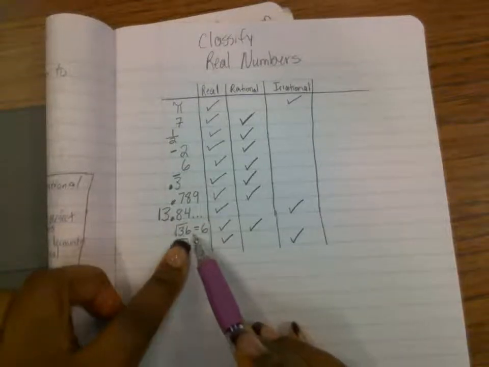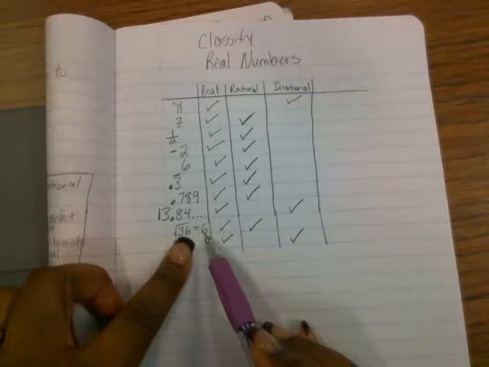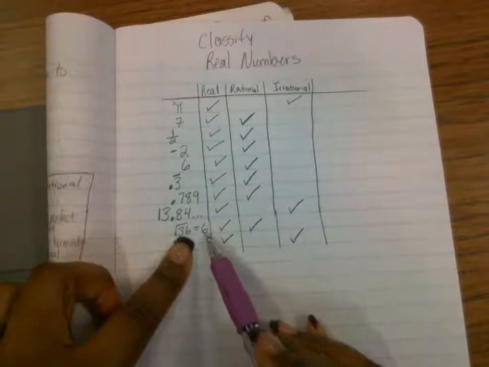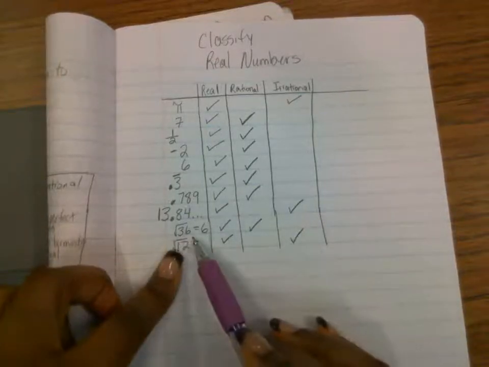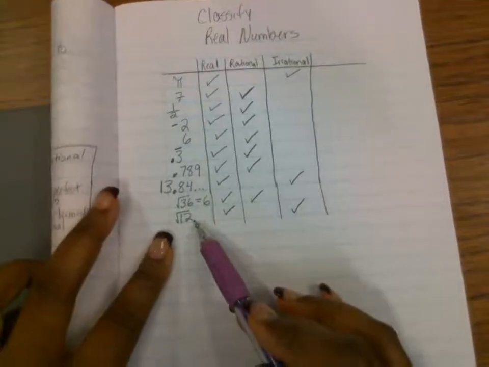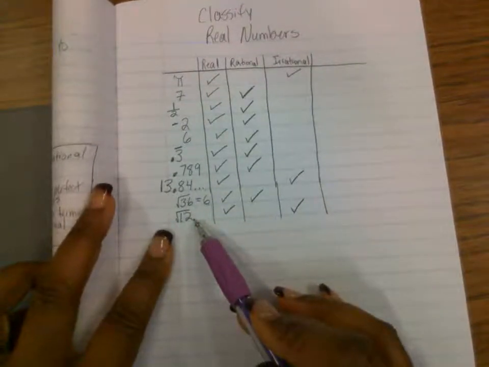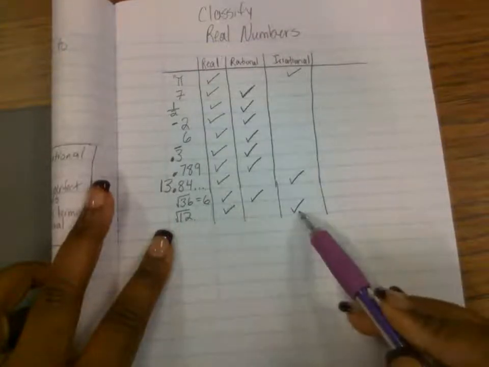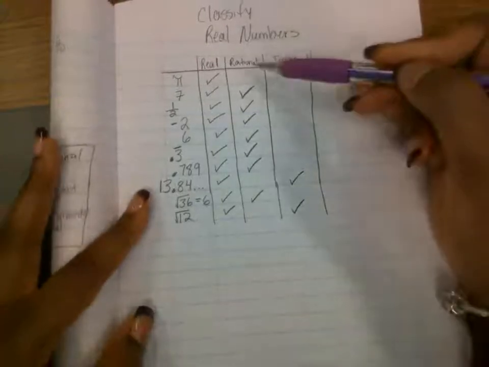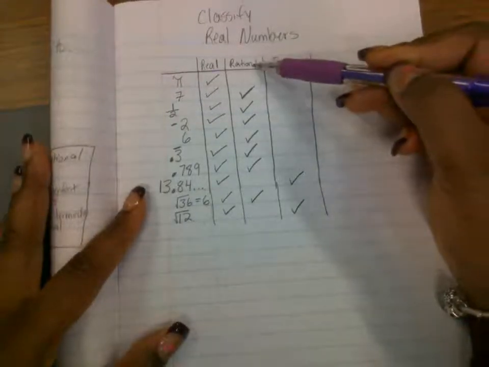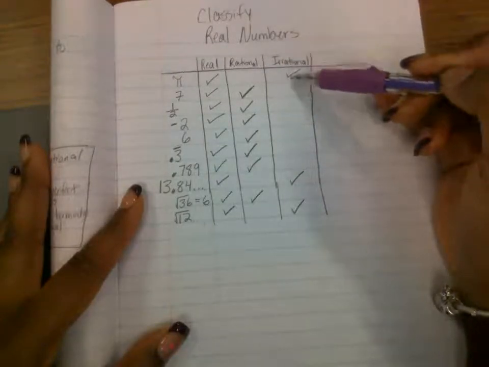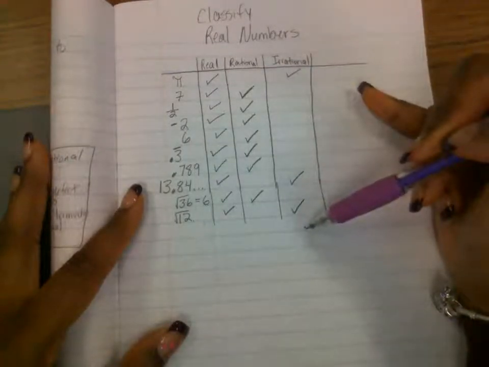The square root of 36 is equal to 6. Since it's equal to a whole number, it is rational. If it was equal to a decimal, it would be irrational because it would be a non-perfect root, such as the square root of 12. It is a decimal. When you type this in your calculator, you get a decimal. So it is irrational. Okay? Any questions about the difference between rational, numbers that can be written as a fraction, and irrational, numbers that cannot be written as a fraction?